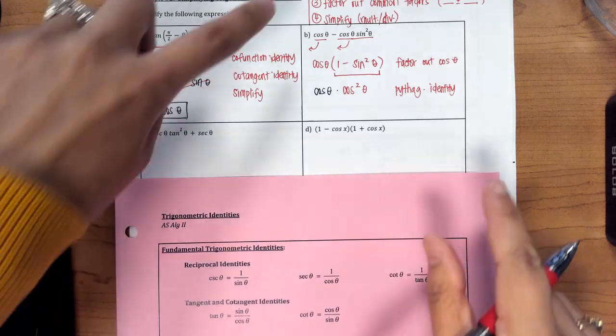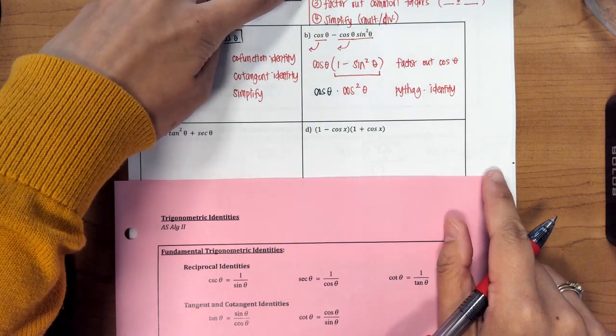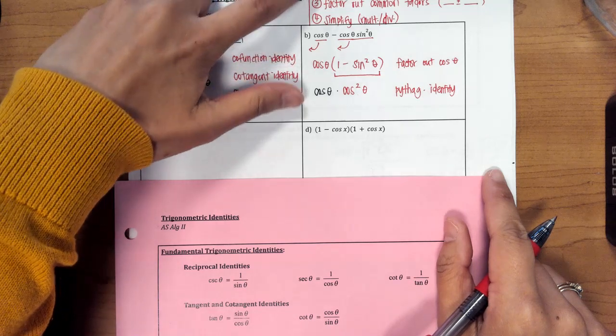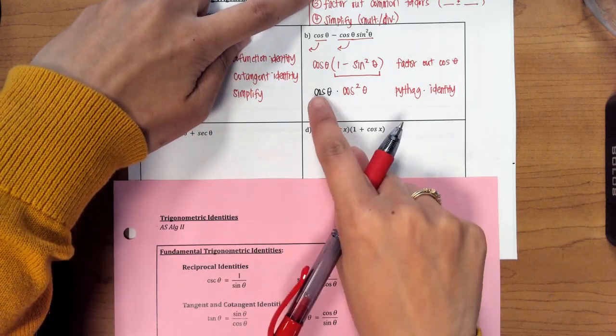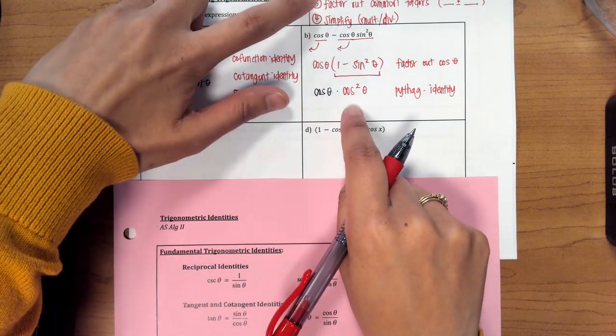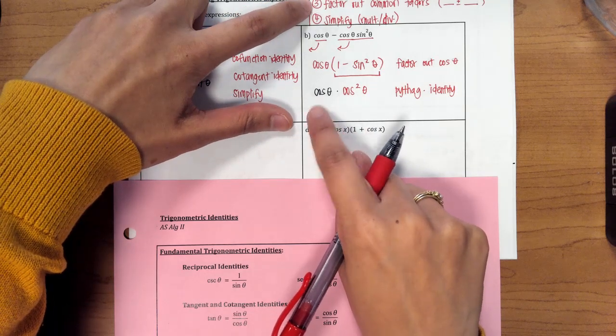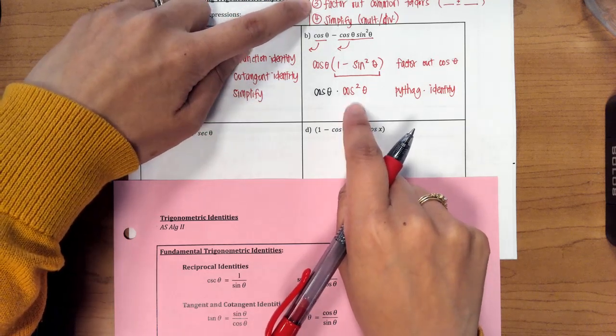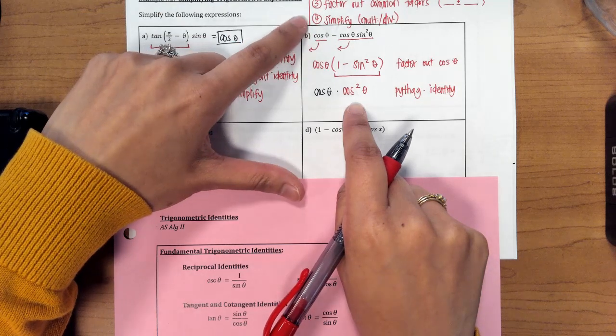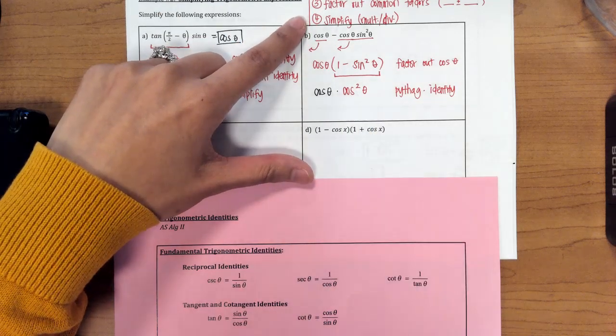Okay, so let's do a quick check. We have no more 1s and no more, well, we have squared, but no more 1 plus something, or 1 minus. We've already changed everything to cosines. We've factored things out, and we have only 1 term left, right? So that's perfect. And then now we need to simplify, which means to either multiply or divide.